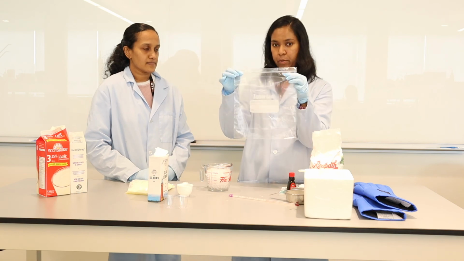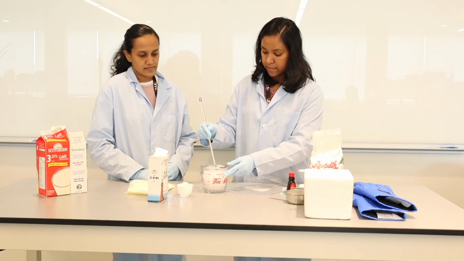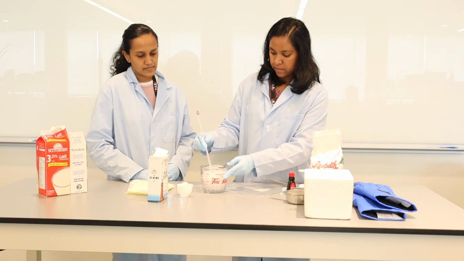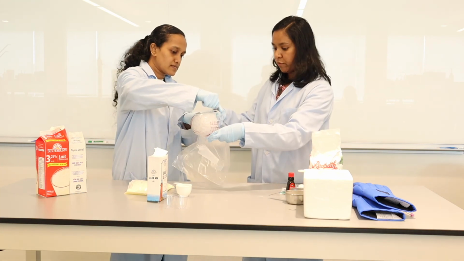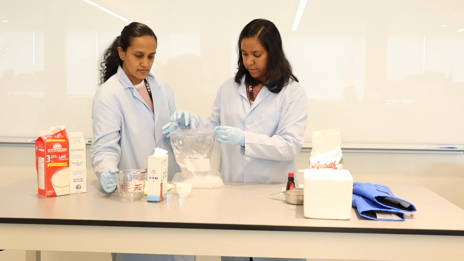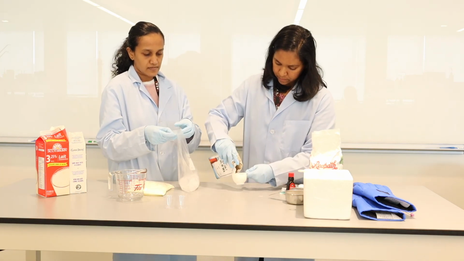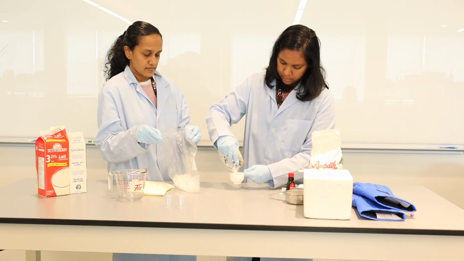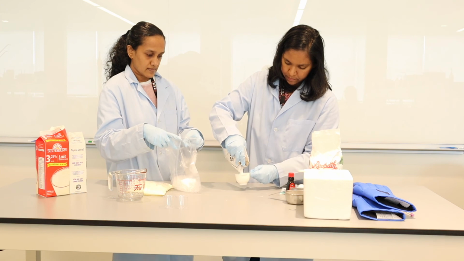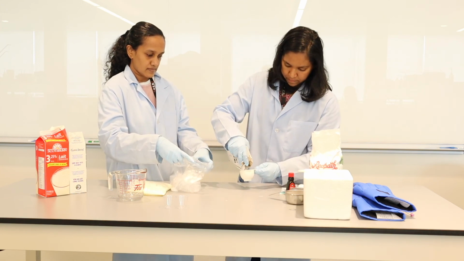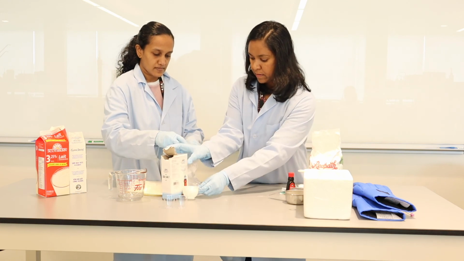Then you need a big Ziploc bag and 2 cups of ice. Then you can use the thermometer to get the temperature of the ice. Then you can record it. Get your bigger Ziploc bag and put 2 cups of ice into the bag. Then you need salt. We are going to add 3/4 cup of salt into the ice. Gently mix it a little bit.